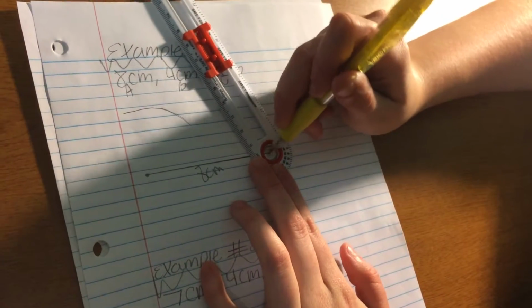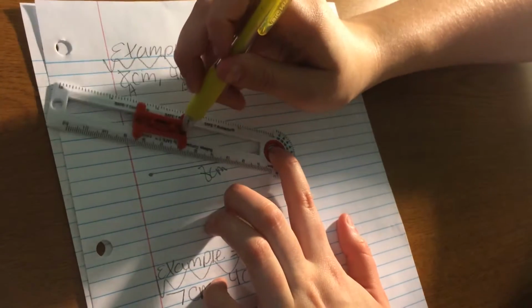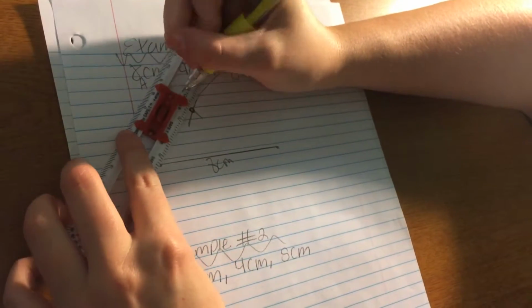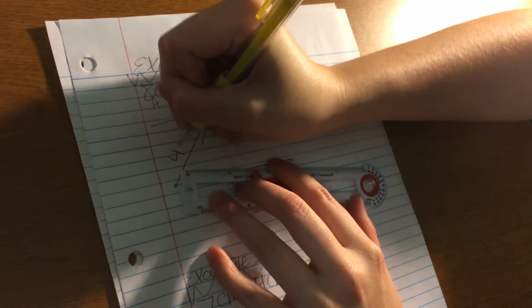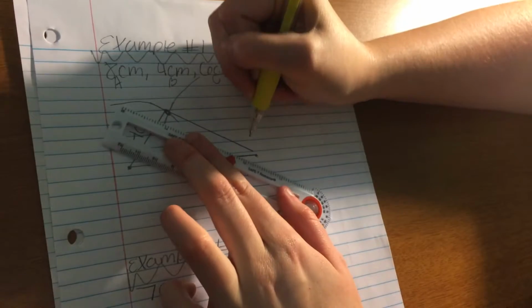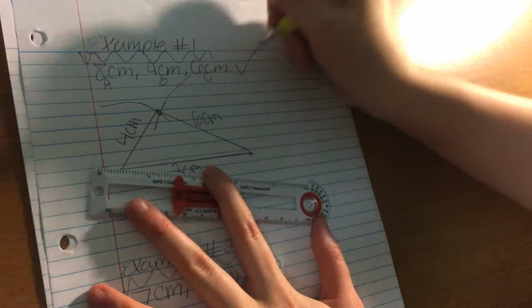Put the dot right there on the end of the line. Then I'm going to go down here, and where they cross, you put your dot and then you connect the dots. That's 4 centimeters. That's the 6 centimeter. So in fact it does make a triangle.